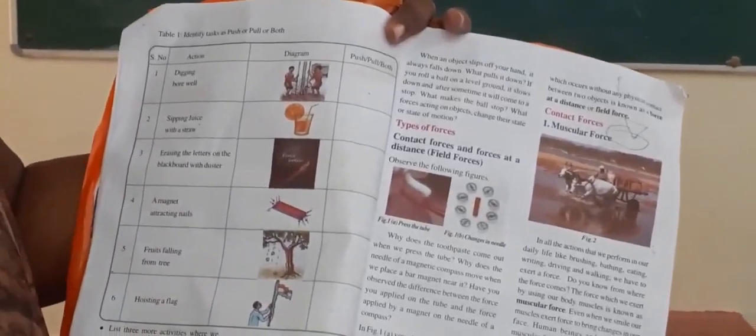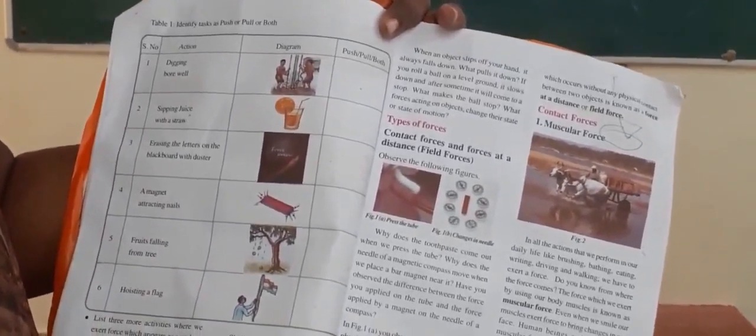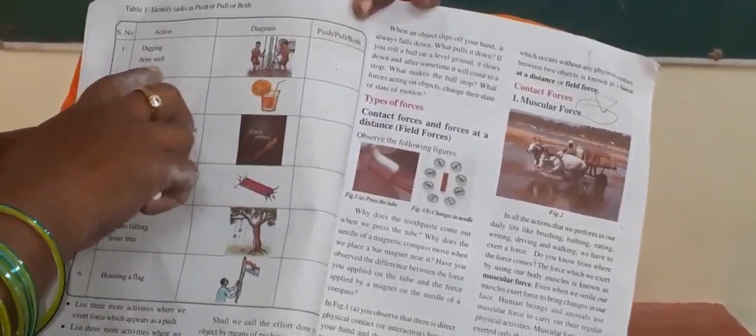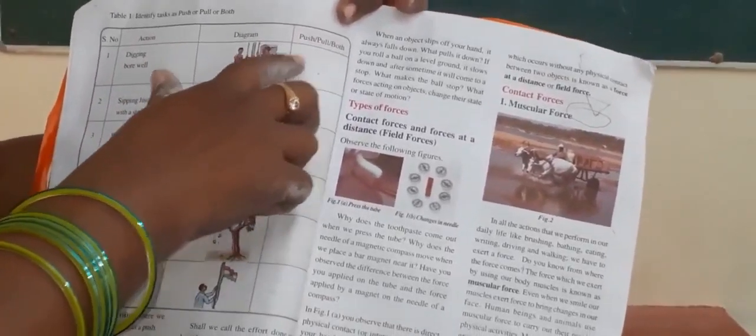Identify each task as push, pull or both. In this table: action, diagram, pull or push. First one, digging a borewell, push or pull or both.